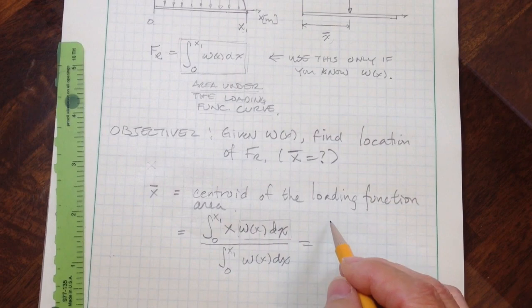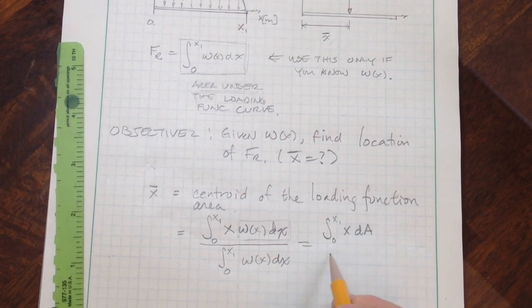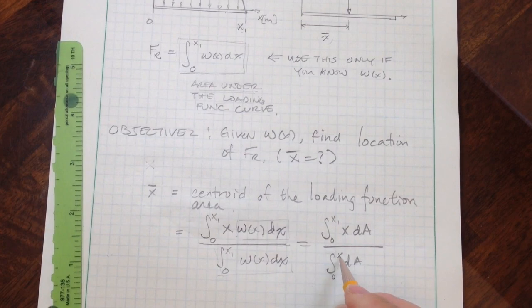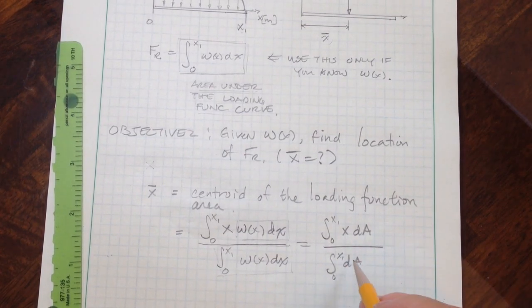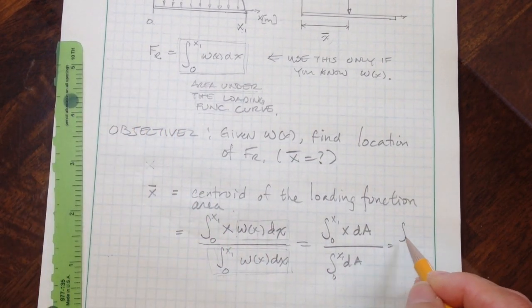So I can rewrite this or re-express this as the integral from 0 to x1 of x dA, divided by this, which again is the integral of dA from 0 to x1. But we also know that this term in the denominator is actually the resultant force, so we can write it as.